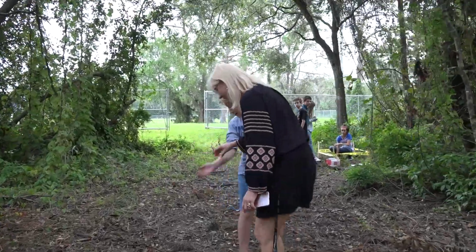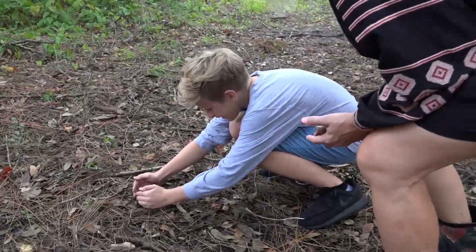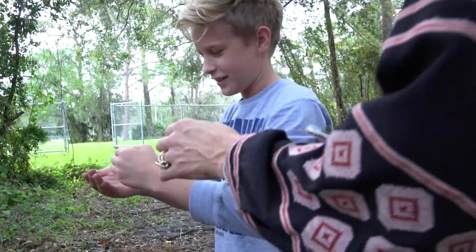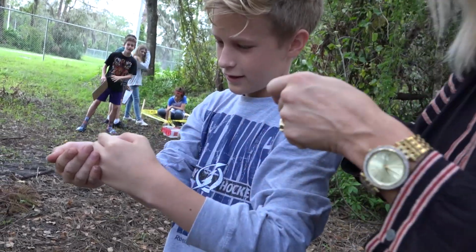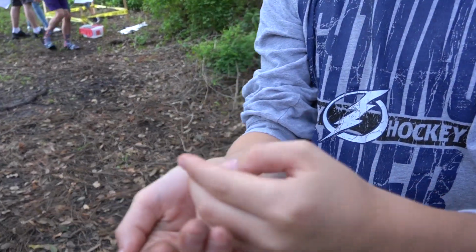Oh, look at that! No, that's crazy! Oh, do we know the rabbit? And that's the whole thing. We're teaching them to think critically, to discover things on their own.